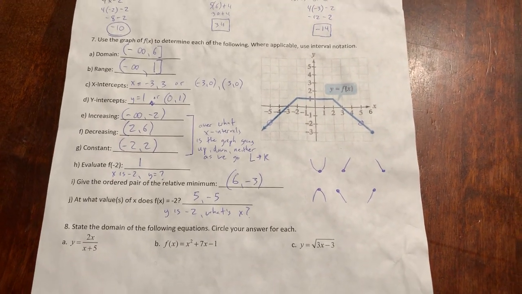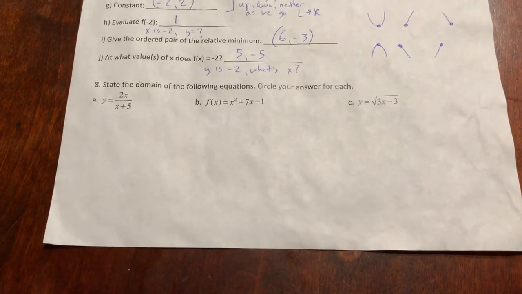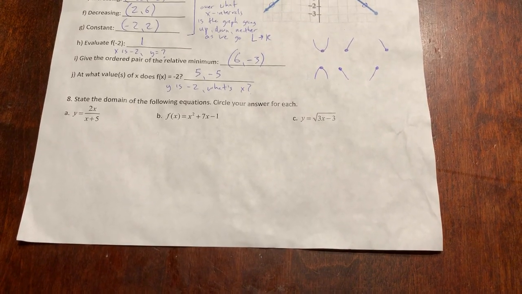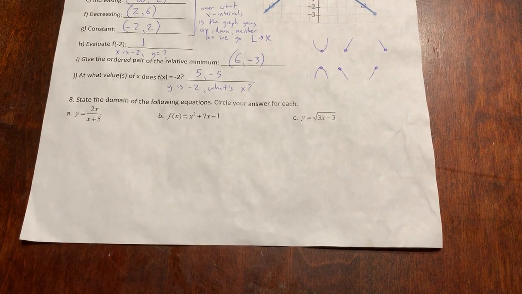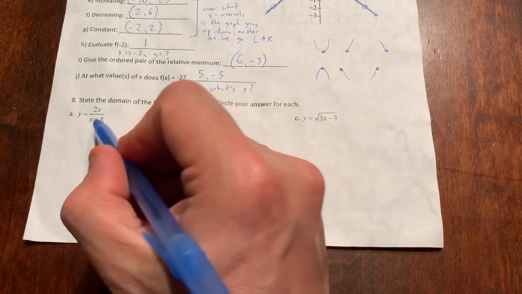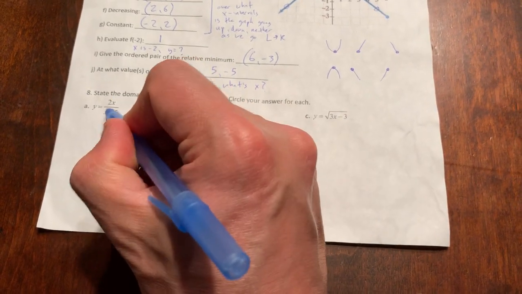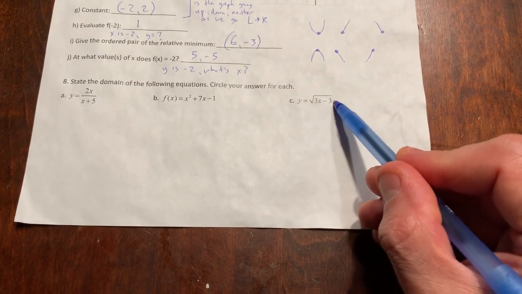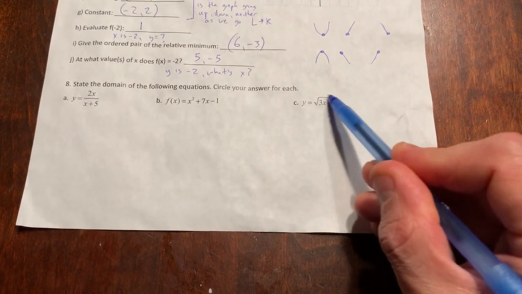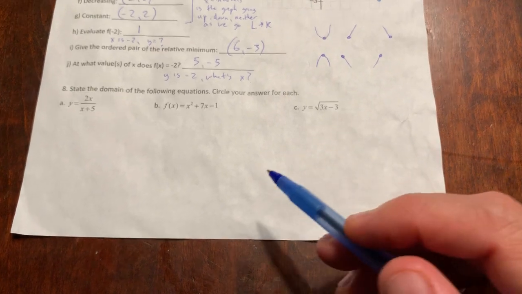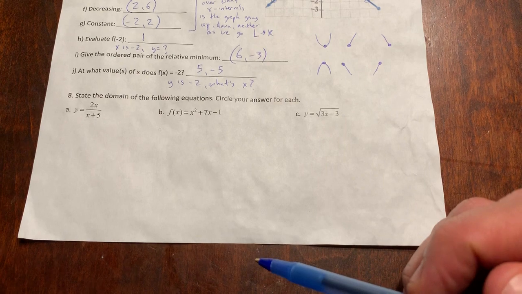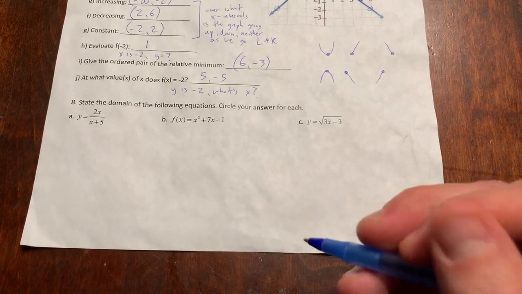All right, let's tackle the domain. When we are algebraically finding domain, there's two things that we need to be on the lookout for. The first thing is denominators with x's in them. The second thing is even powered roots with x's in them. Our steps for this are always to start by assuming the domain is all real numbers.